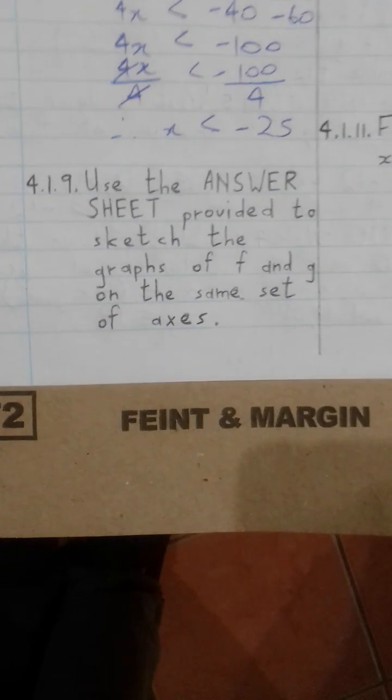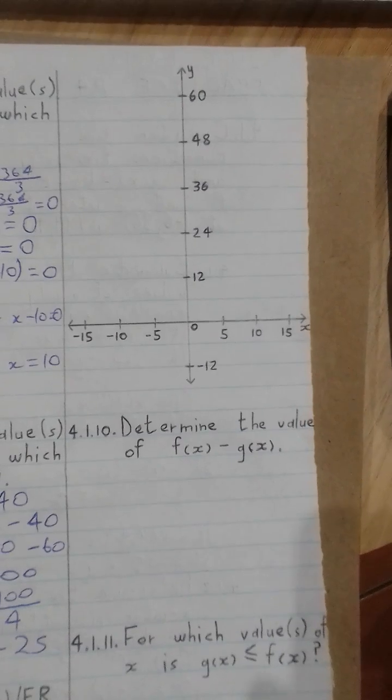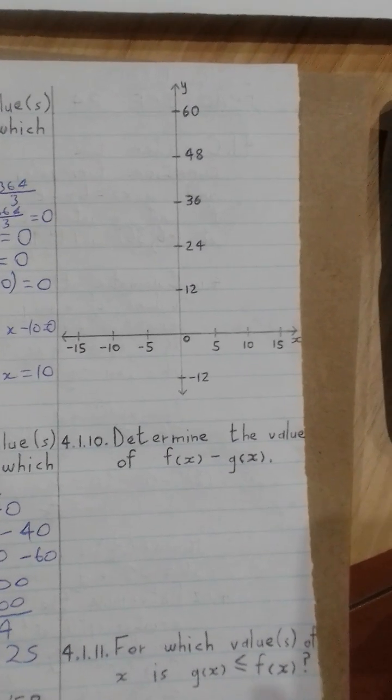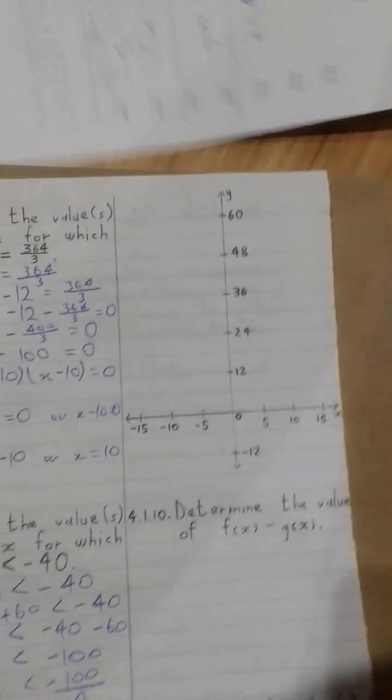4.1.9 states, use the answer sheet provided to sketch the graphs of f and g on the same set of axes. So f is the parabola. The y-intercept of the parabola is negative 12.